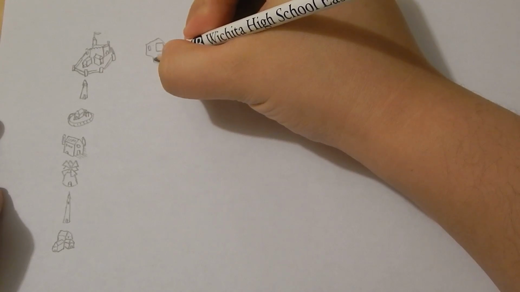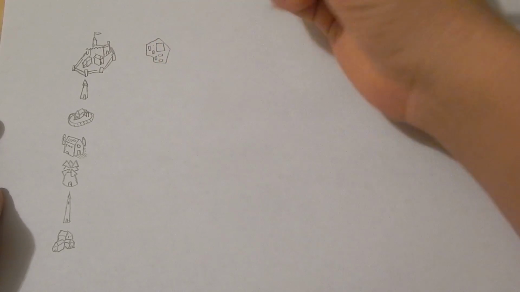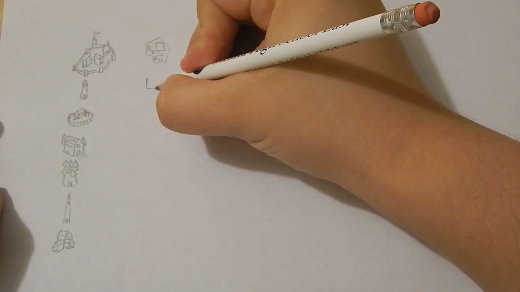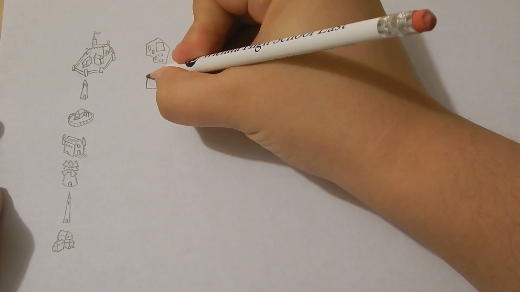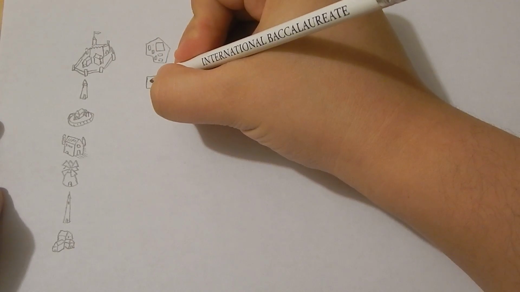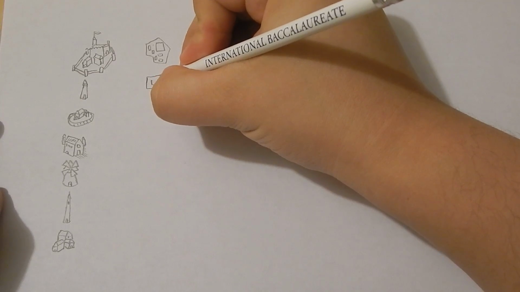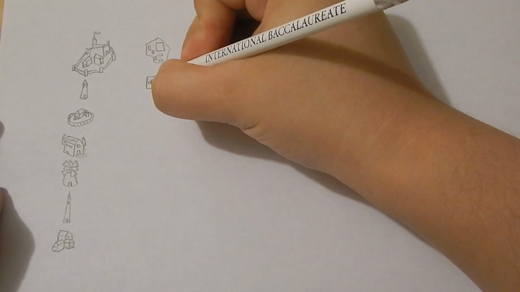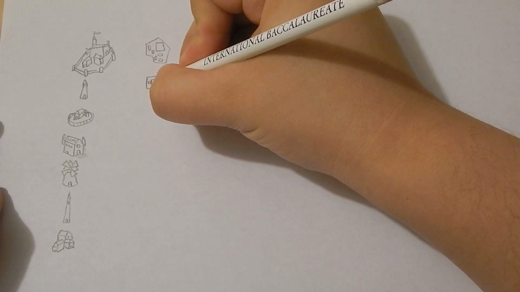Some interior buildings. You can simplify it down. Just have a large wall shape. A little cluster of buildings inside.